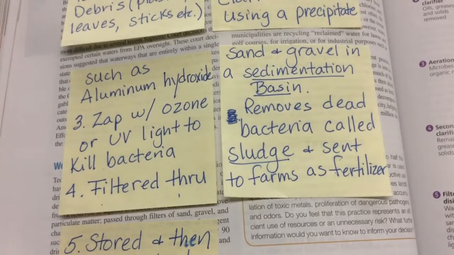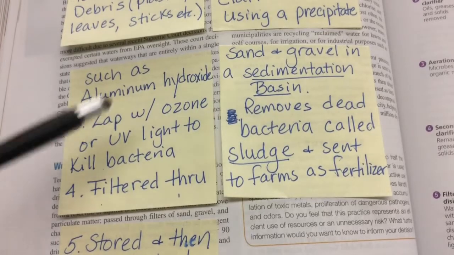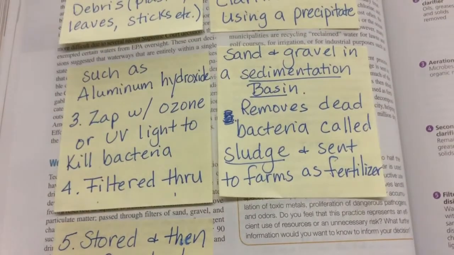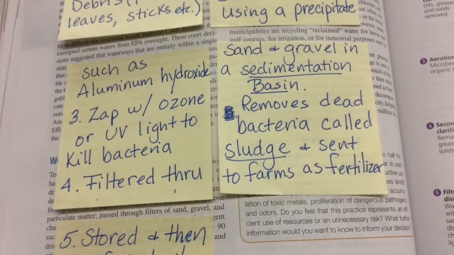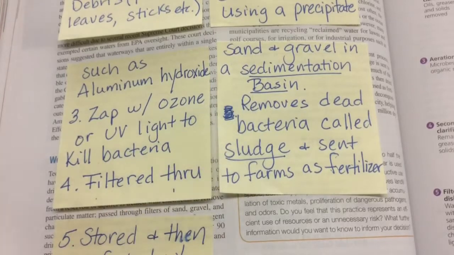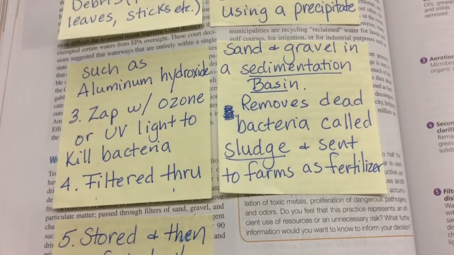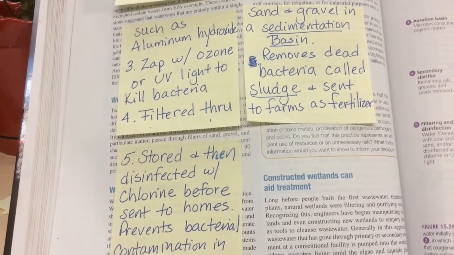Okay, then all that dead bacteria and any other organic matter is filtered through sand and gravel in a sedimentation basin. And this removes the dead bacteria. And we call this dead bacteria sludge. And we send the sludge to farms as fertilizer. And then we store it until we need it.